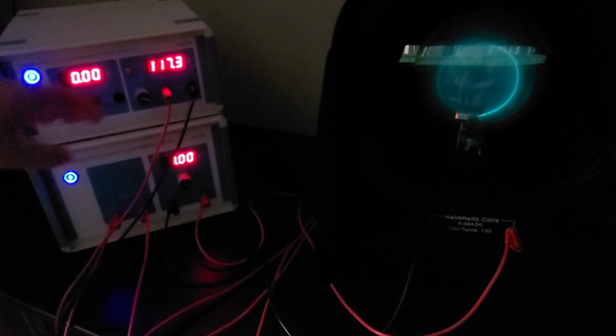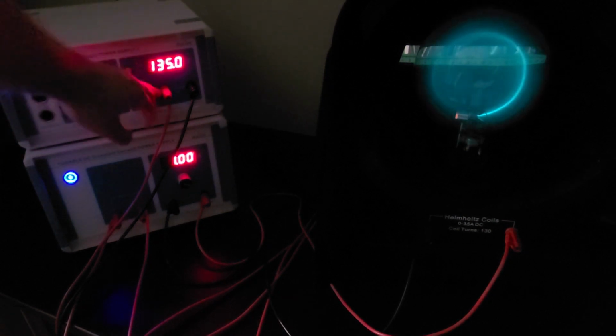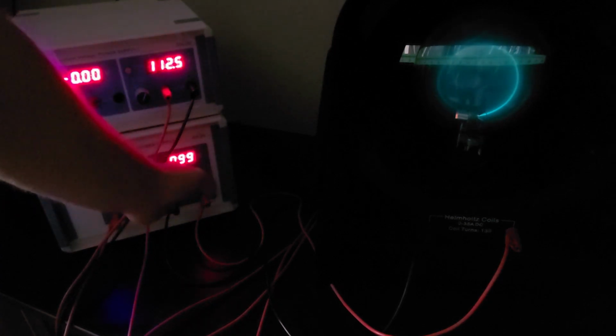And you can see that by changing our accelerating voltage here, we can change the radius of that circle. So if we go down, the radius goes down. If our voltage goes up, the radius goes up. And we can do the same thing by changing the current, which in turn changes the magnetic field. If I raise my current up, you can see that it decreases that radius, and decreasing the current through the coils is going to make that radius go up.